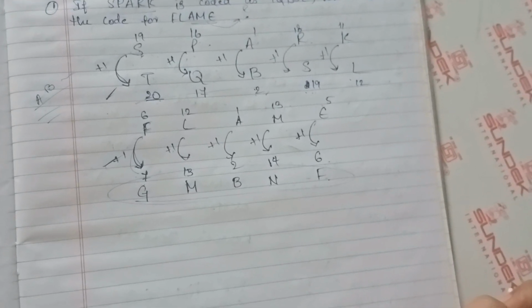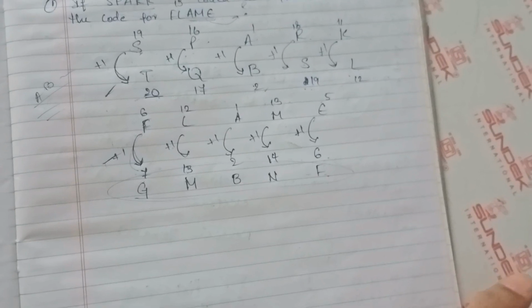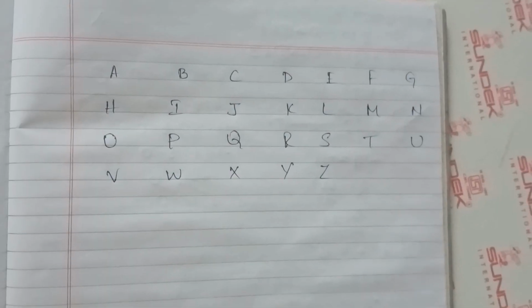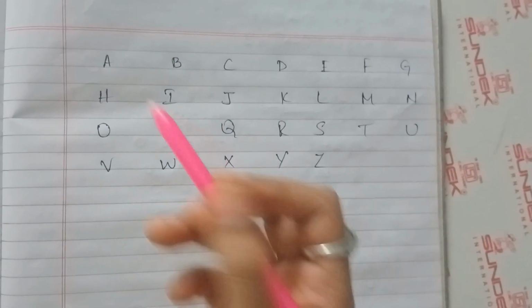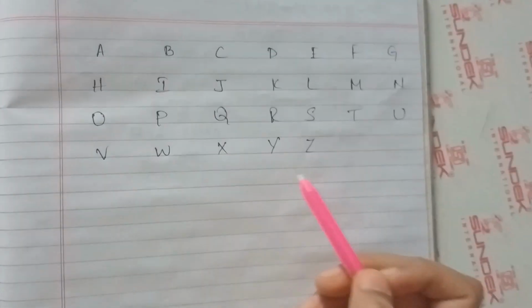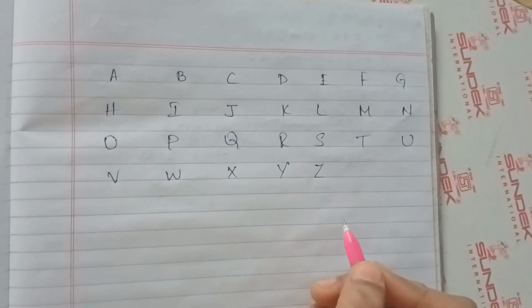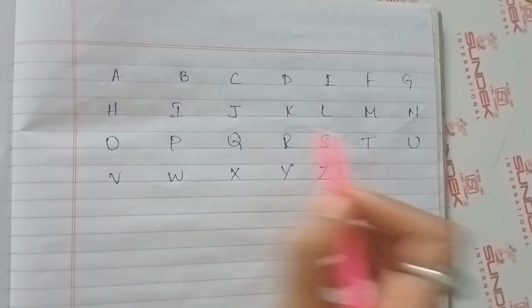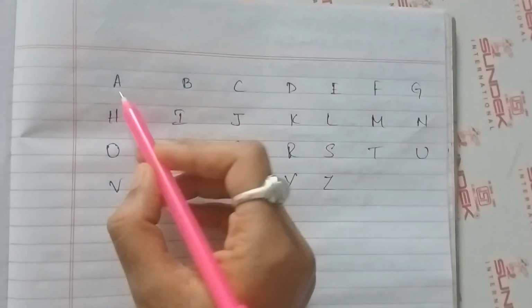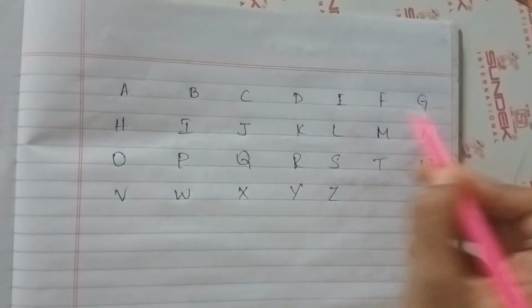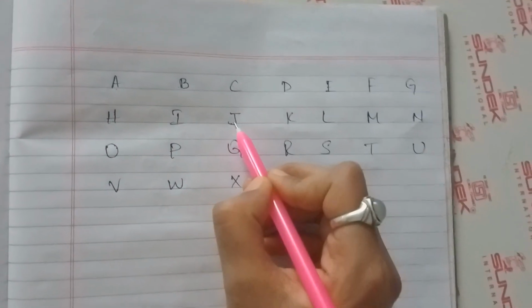So let's see the trick for remembering the position of the alphabet. So let's see the simple trick to identify the position. So now I have written A to Z in alphabets. So now we can easily know the position by counting it. If I say J, what is the position of J, you need to count 1 2 3 4 5 6 7 8 9 10. So J is the 10th position.